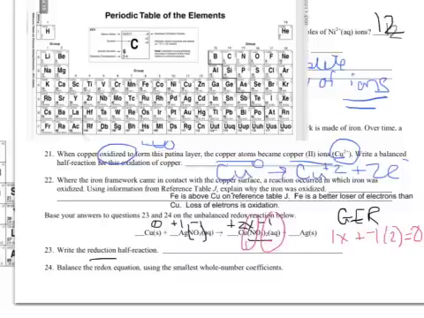And finally, we have silver. Silver's a solid, and it's all by itself. It's a lone element, so it has an oxidation state of 0. Again, to refresh our memory, we're looking for reduction. So the copper's oxidation state went from 0 to +2. That's not being reduced. That's being oxidized. But silver is going from +1 to 0. That is a reduction, so we're going to have to write the half reaction for the reduction of silver.